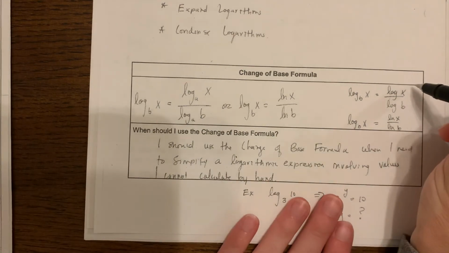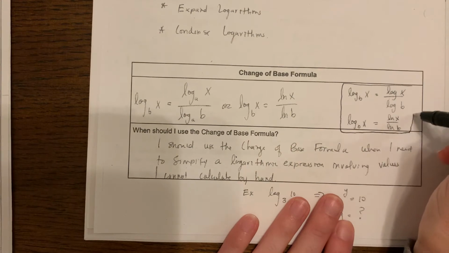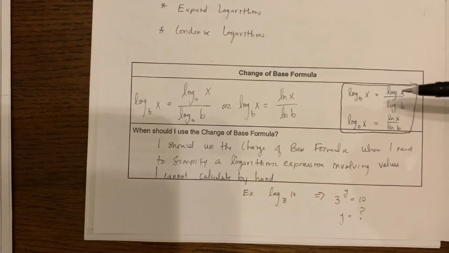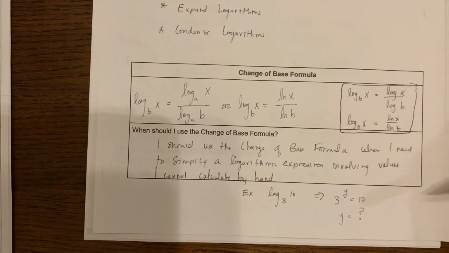Now, typically, we're going to use each of the following on the right. For natural logs, log base b of x is equal to the natural log of x divided by the natural log of b. Or if we have log base b of x, this is equal to the log of x divided by the log of b.